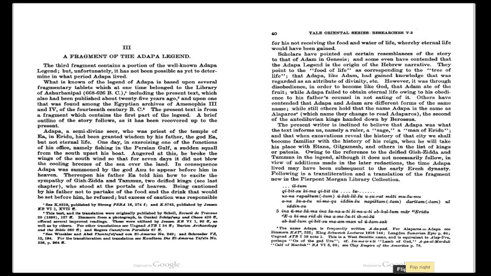In consequence, Adapa was summoned by the god Anu to appear before him in heaven. Thereupon his father Ea told him how to excite the sympathy of Gish-Zida and Tammuz, two deified kings who stood at the portal of heaven. Being cautioned by his father not to partake of the food and the drink that would be set before him, he refused, but excess of caution was responsible for his not receiving the food and water of life, whereby eternal life would have been gained.